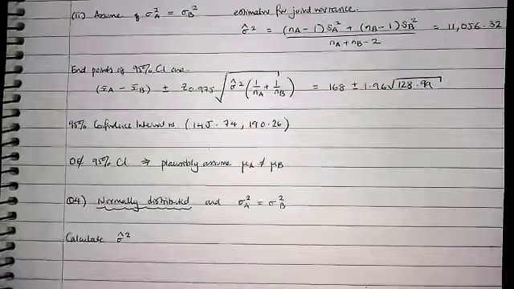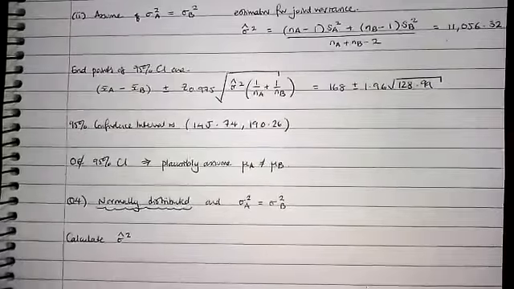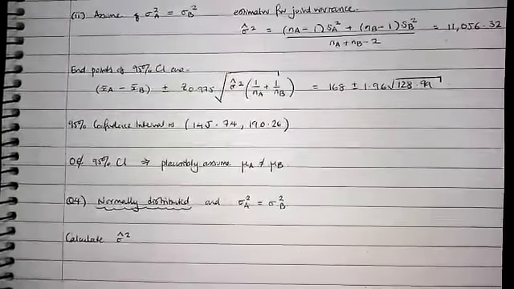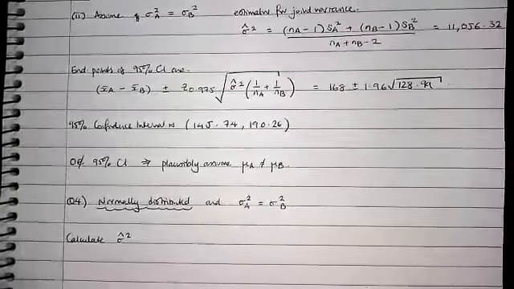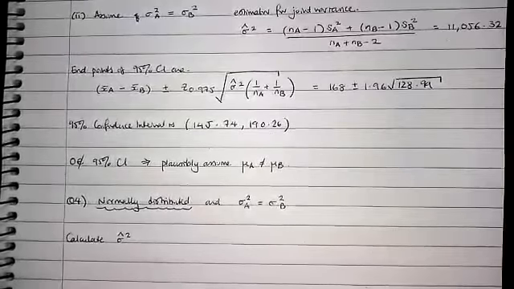I think it's only fair that I move that down a little bit for you so that you can see the formula for sigma squared hat, the sigma hat squared that I used before.